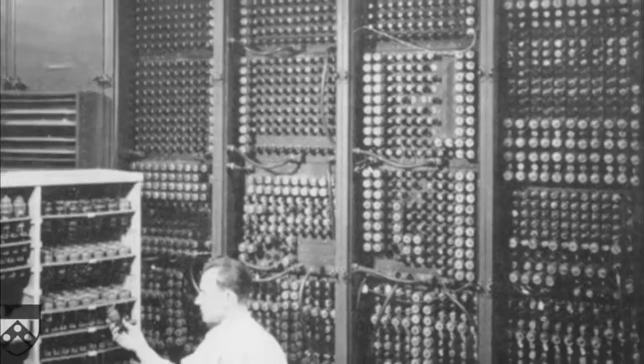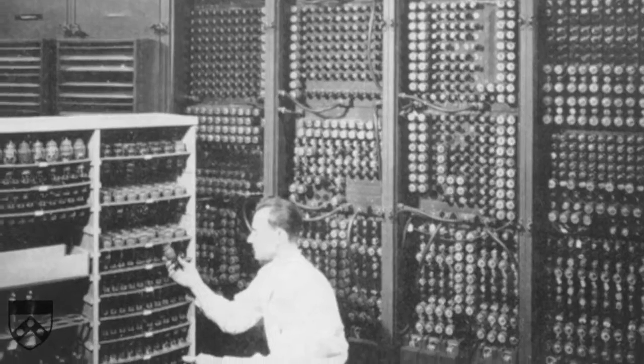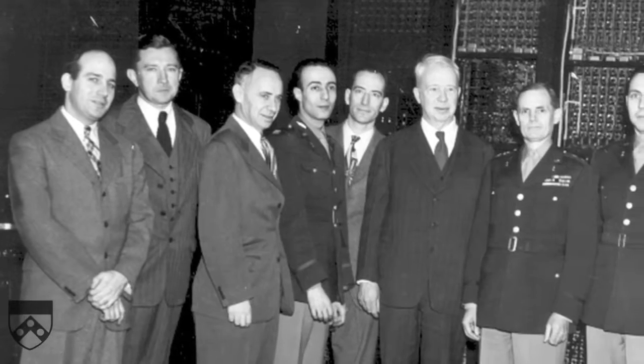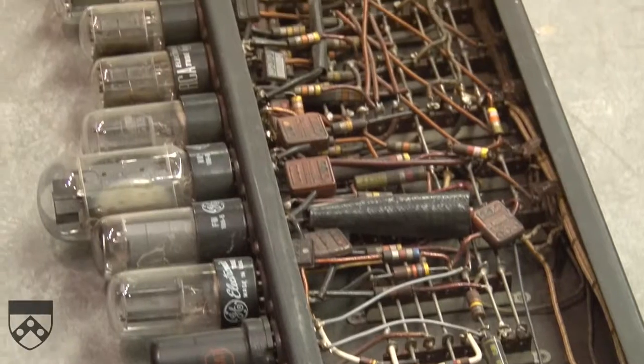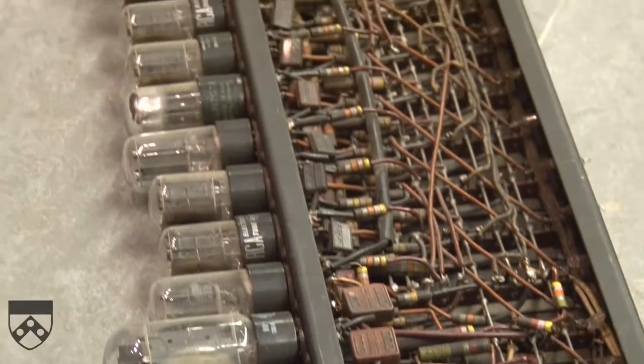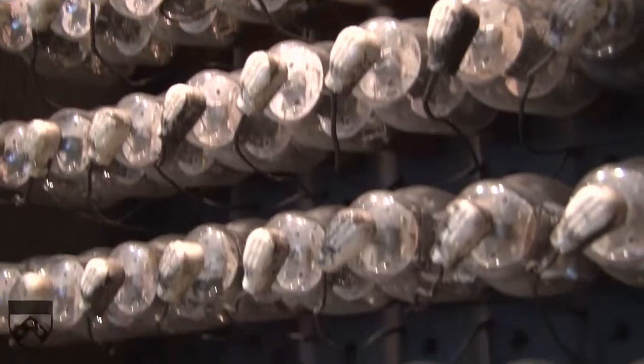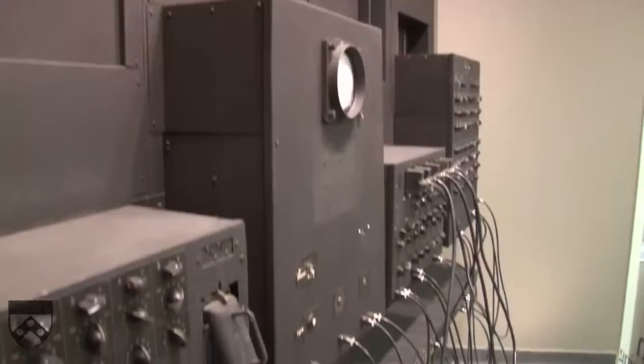Completed in 1942, the Atanasoff-Berry Computer, or ABC, was the first electronic computer. It was designed and built by John Vincent Atanasoff together with Clifford E. Berry. At the time, Atanasoff was teaching physics and Berry was a graduate student in electrical engineering. They worked on the computer from 1939 until 1942.